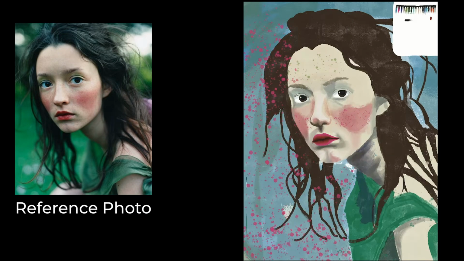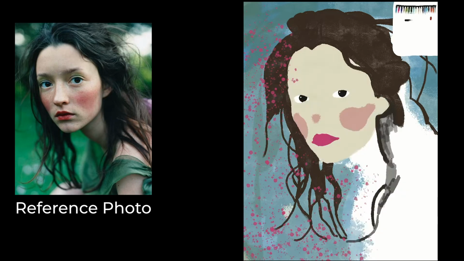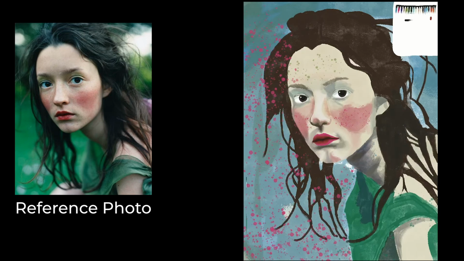So with the basic figure in place, I move to the background. I hide my reference and I start splattering. There's a splatter brush that I use and I'm intentionally going over the face.